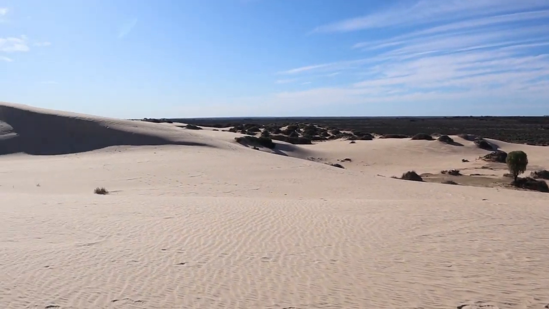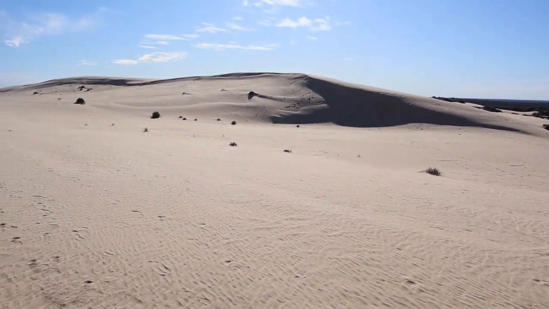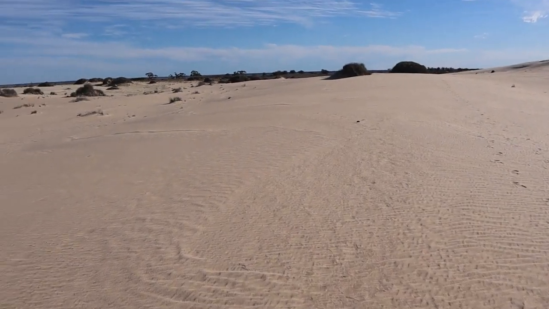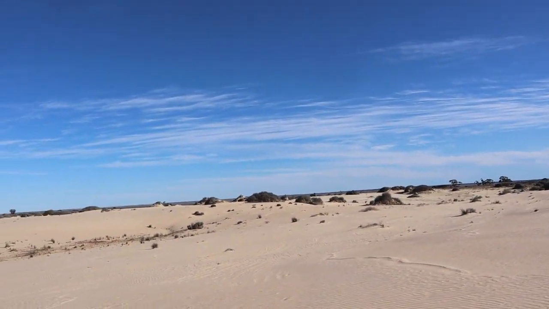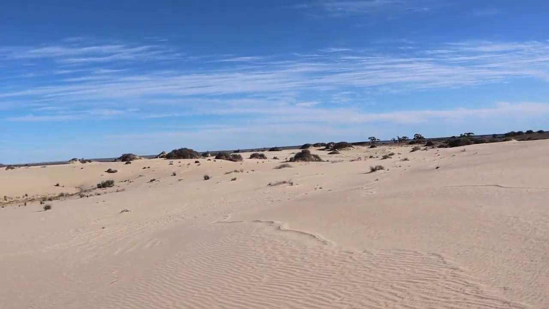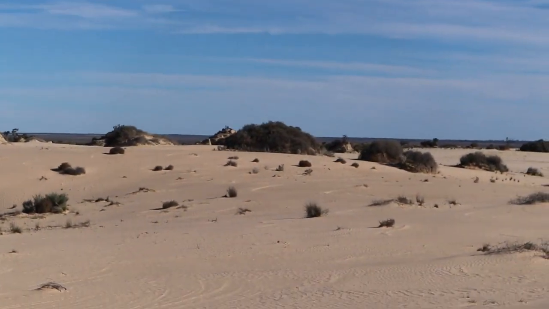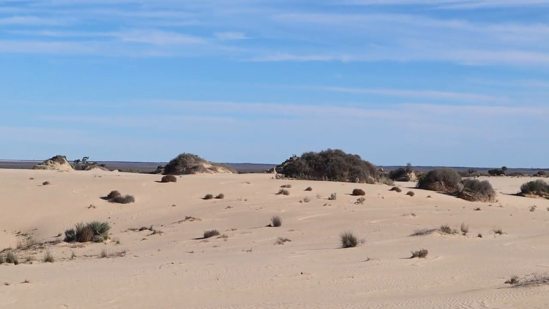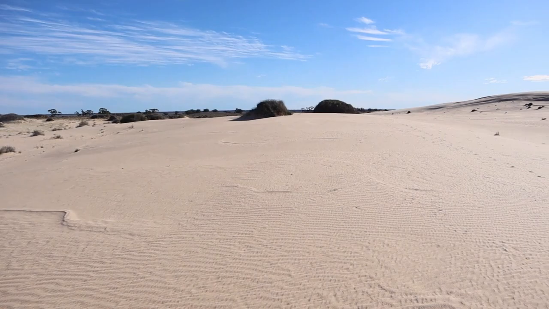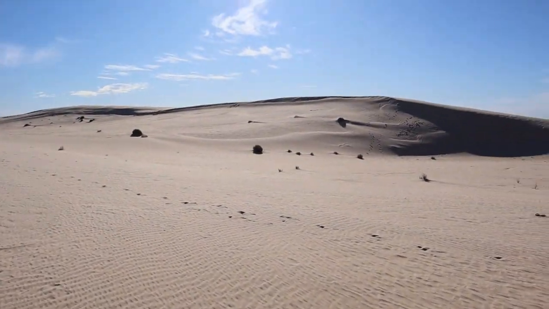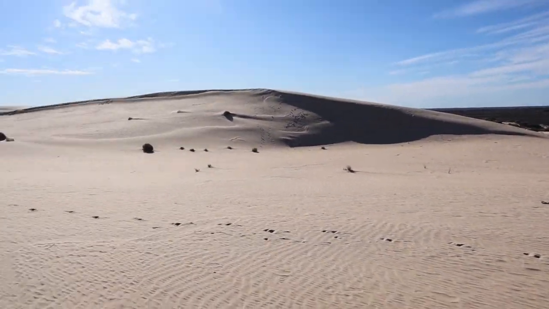Holy shit, check it out, guys. It's unbelievable. There's the lake, right over the back there. There's some pinnacles, there in the centre of the screen. Oh, they're behind that bush now. Oh my god. This is unbelievable. These dunes are massive.